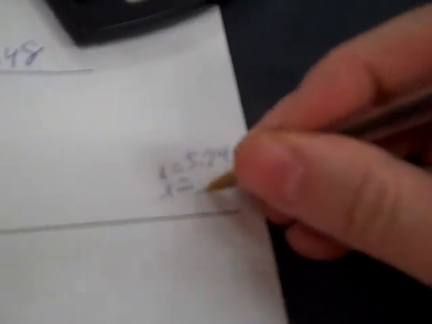Okay, now to get your 2 answers, you go 4 plus 7.48 equals, divide by 2, 5.74. And then 4 minus 7.48 equals, and then divided by 2, so negative 1.74.